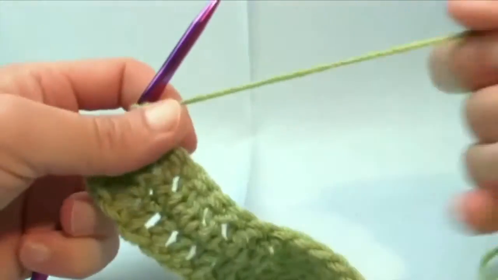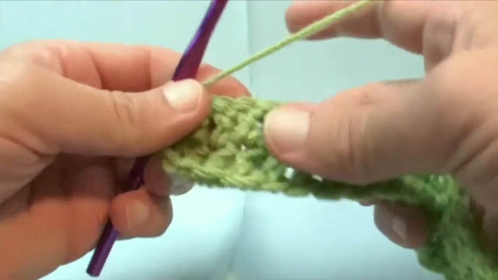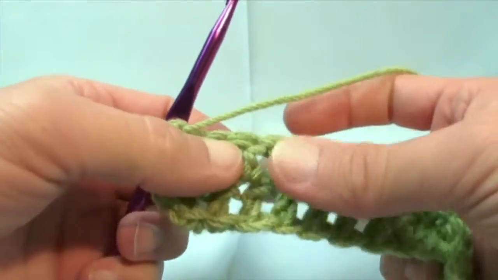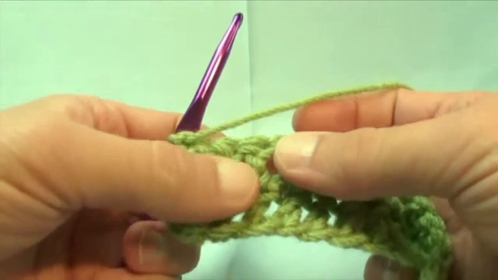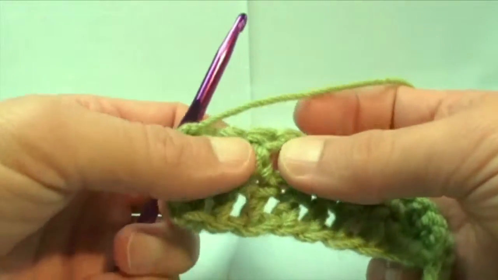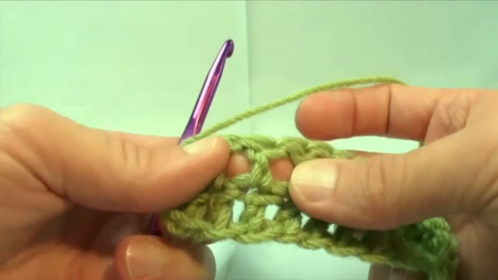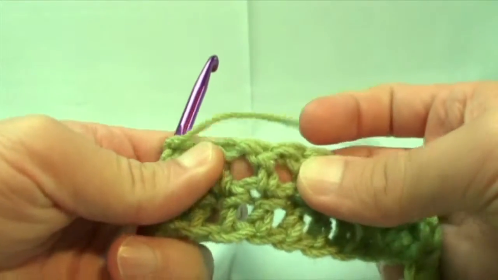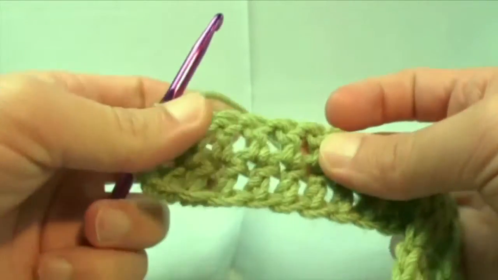So let's chain up. Actually, I'm not going to chain up yet. What I want to do is pull it and show you. I've been referring to these as posts or rails. The post is the piece that is in between each stitch that is down, and you can see the tips of my fingers are showing each post clearly.